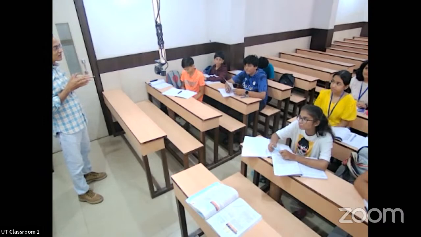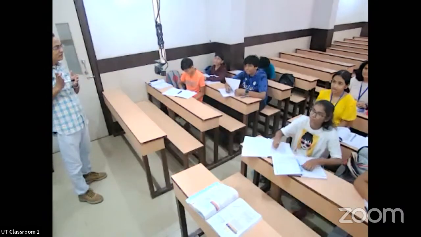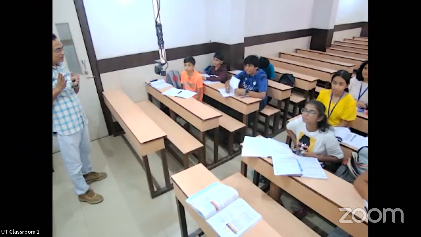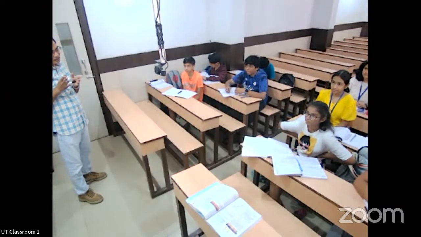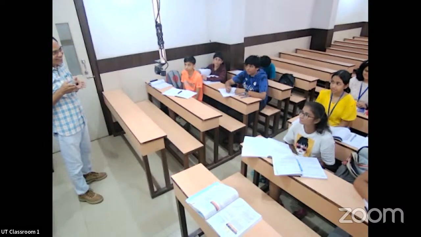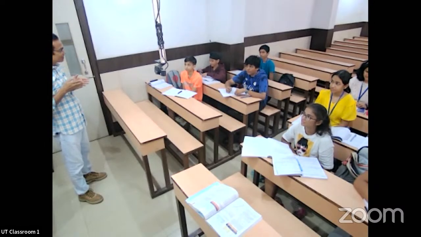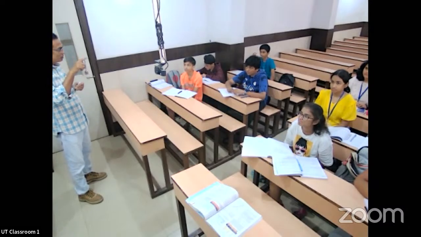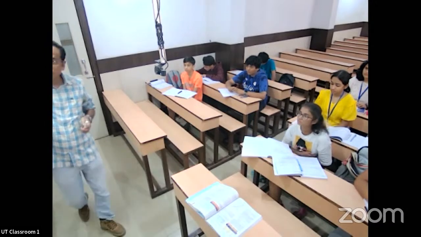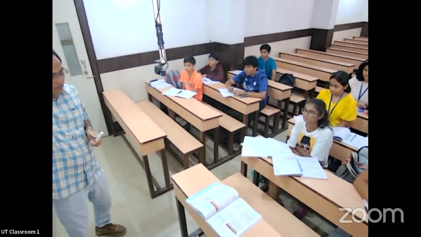See the graph and tell me. Is the y-axis changing? So what's the change? No change. No change means 0. Is there any change in the y-axis? No. 0 divided by anything is 0. So the slope of this graph is 0.